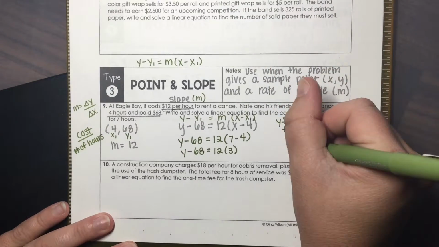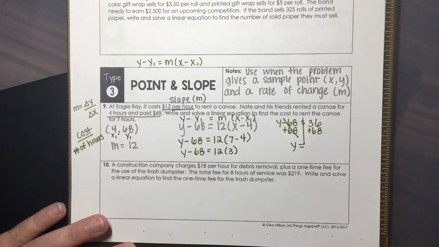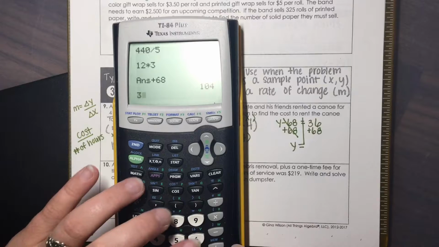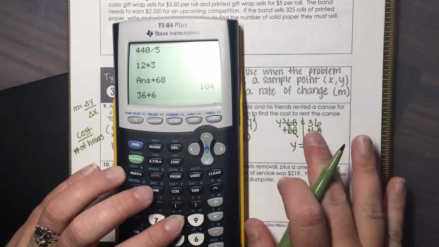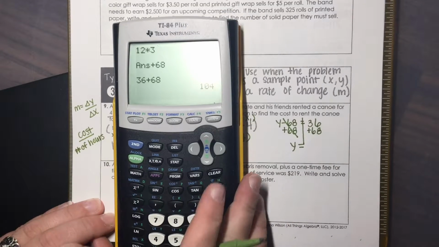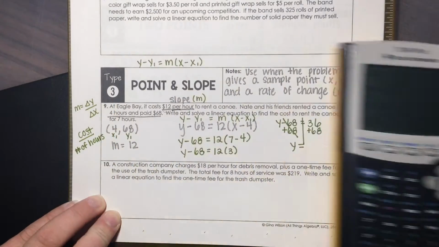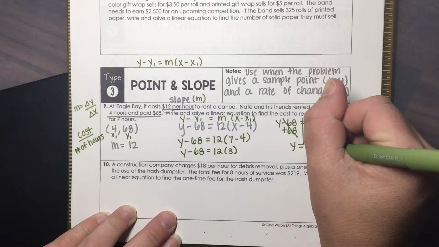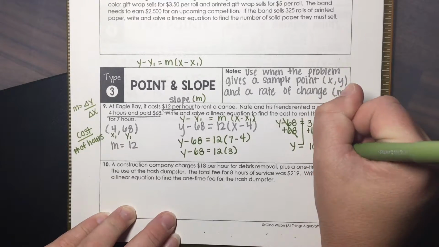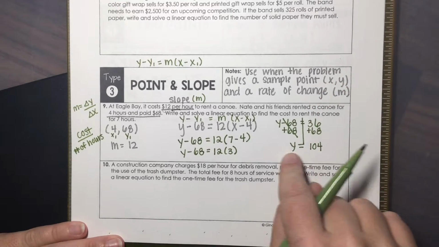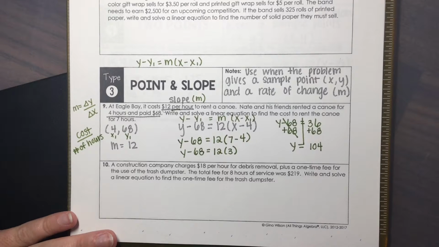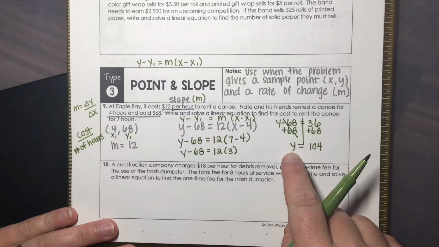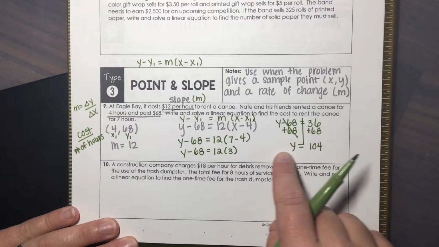These cancel out. So I get y equals, and you can plug that into your calculator if you need to, 36 plus 68, which is going to give me 104. So I'm going to go ahead and write 104. Now let's talk about it. What in the world does this 104 represent? I know it is a y value because we solved for y. So I go and check.